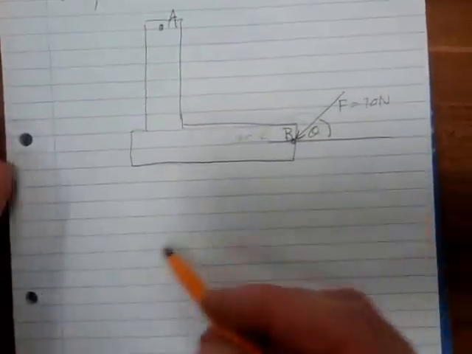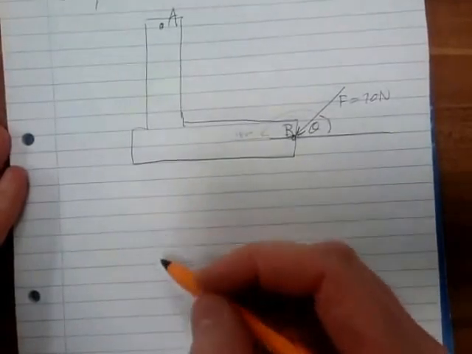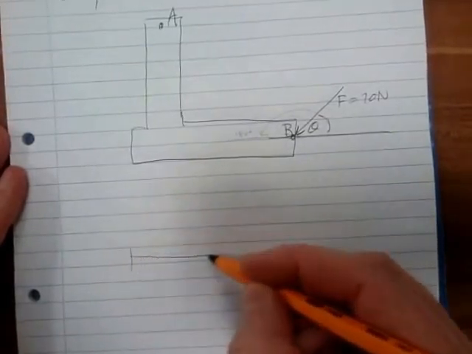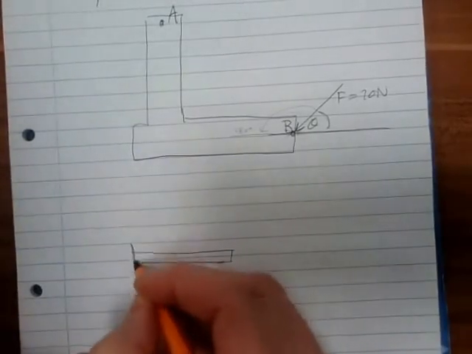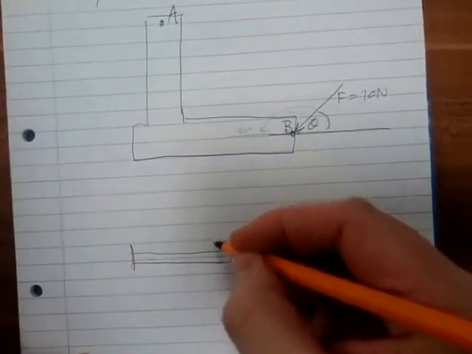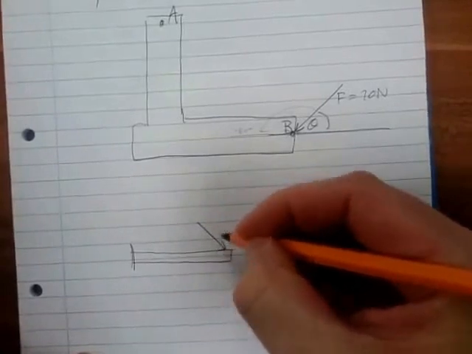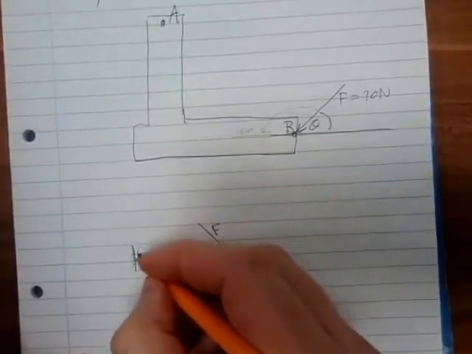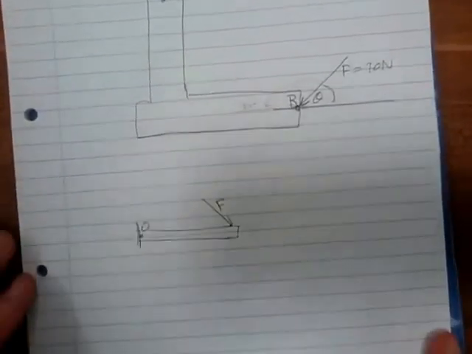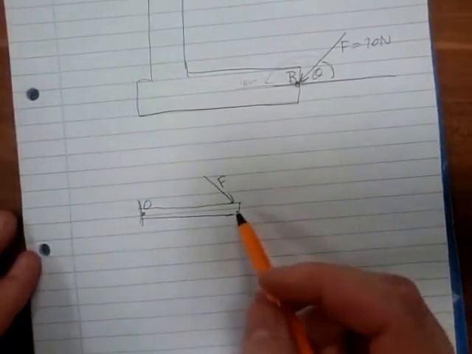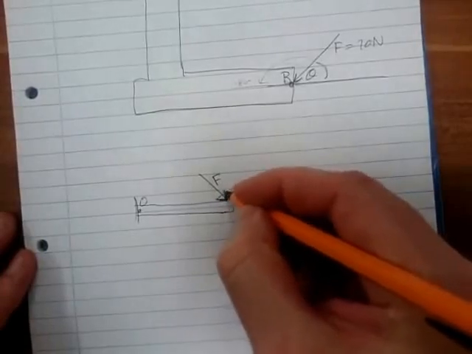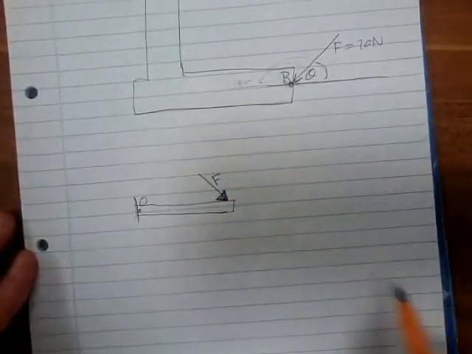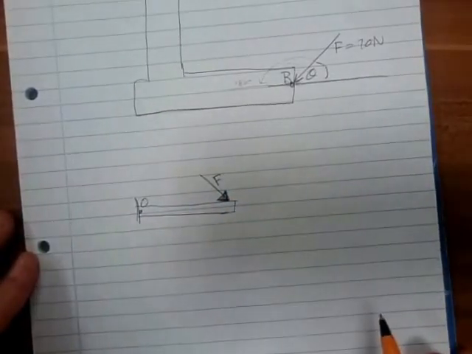So what I want to just ask you is, if you had a straightforward beam like this, just a straightforward cantilever beam, and I said there's a force there, F. There's my point of rotation, let's call it O. And I said to you, at what angle should F be applied so that it gives me a maximum moment about point O?